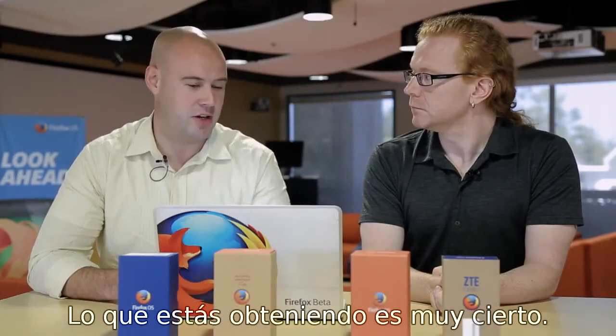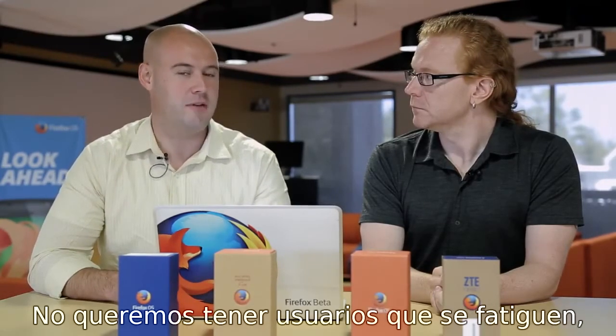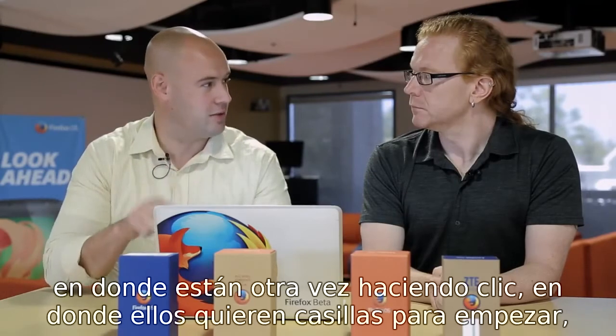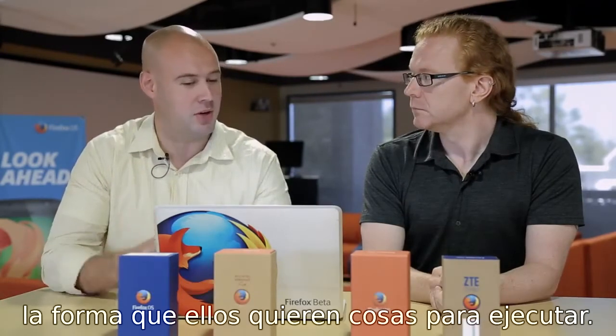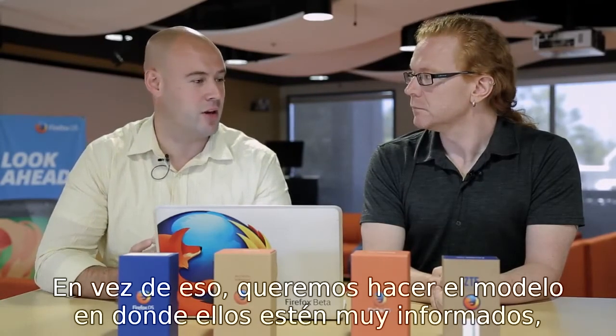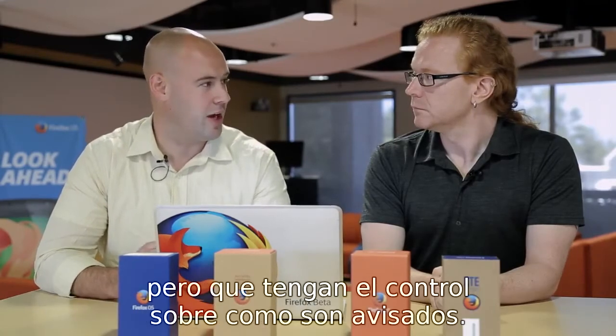Because what you're getting to is very true. We don't want to have users go into a fatigue mode where they are, again, just clicking because they want the boxes to go away, they want things to run. Instead, we want to make the model so they're very much informed, but then have control over how often they're prompted.